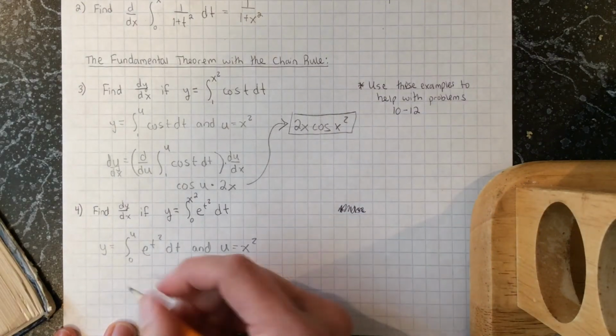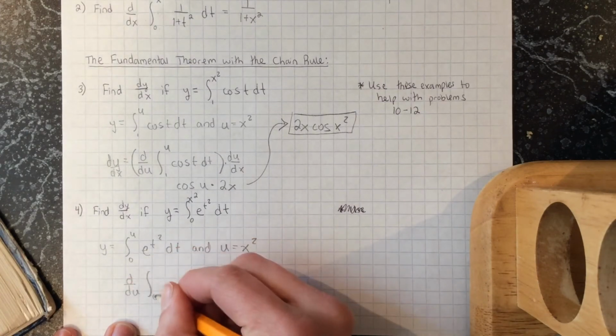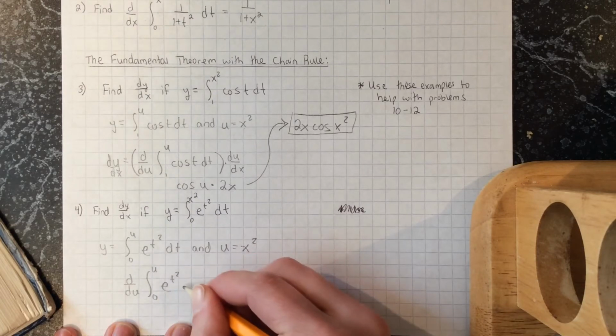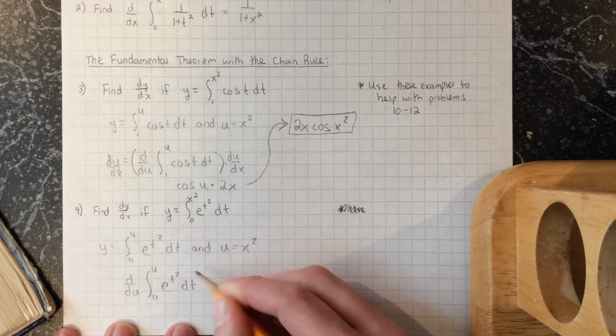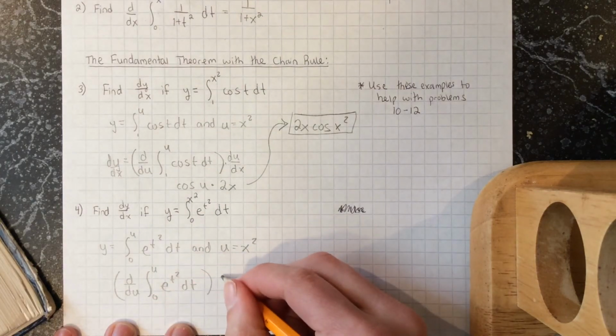Now I want to do the derivative of the outer function. So d/du of our integral from 0 to u of e to the t squared dt, that's the derivative of the outer function, times the derivative of the inner function, du/dx.